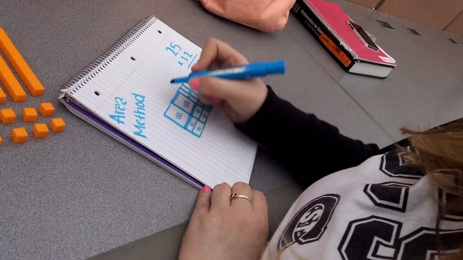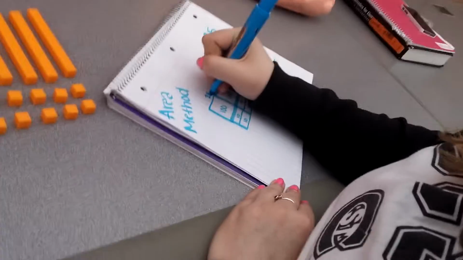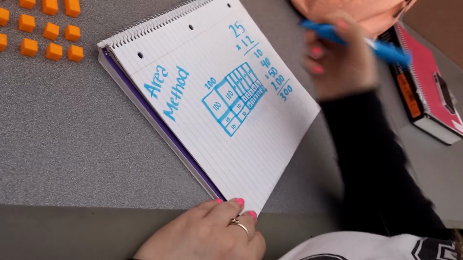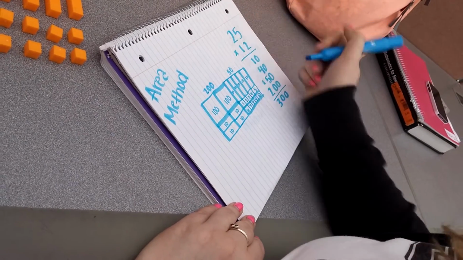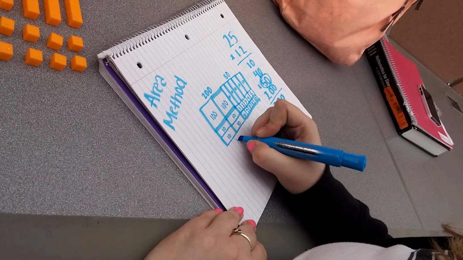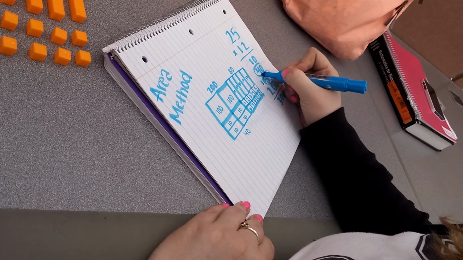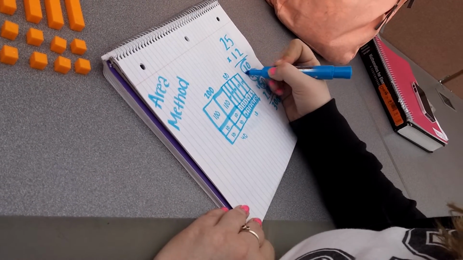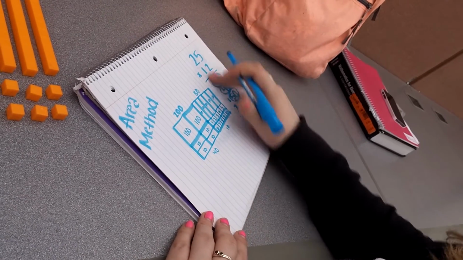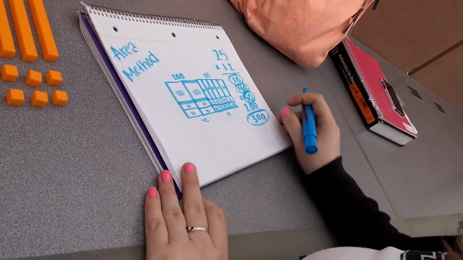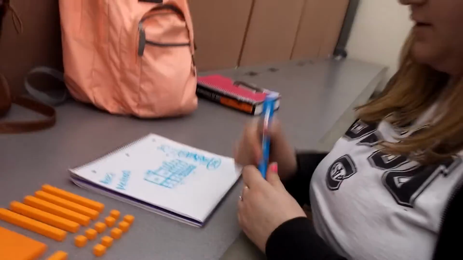And here you can see with the two flats we have 200, and we have 1, 2, 3, 4, 5 for 50, which is right here. And then 1, 2, 3, 4 gives us 40 here. And then our 10 units, which is here. And again, to find your answer, you would add all of these numbers up, which is what we did here to get our answer of 300. Is that any better?